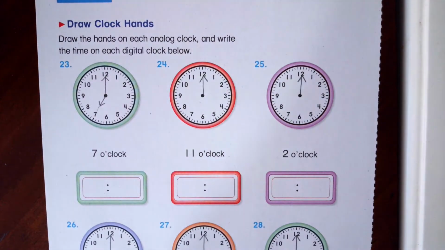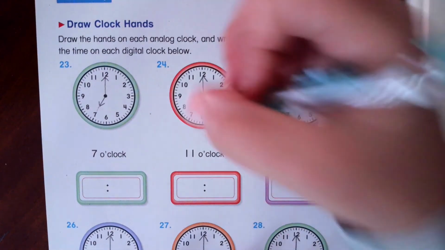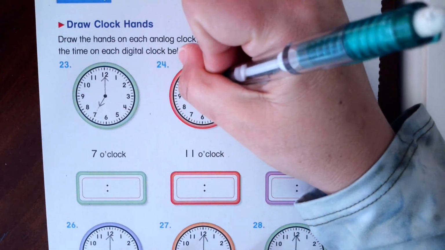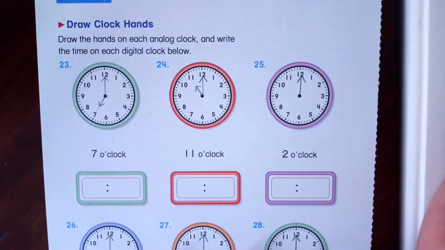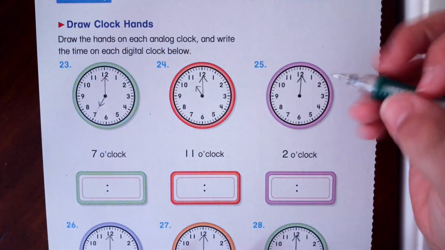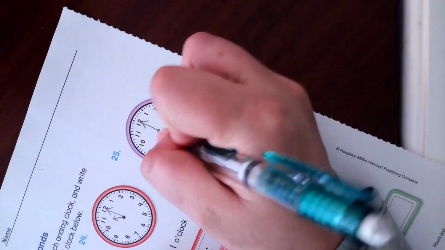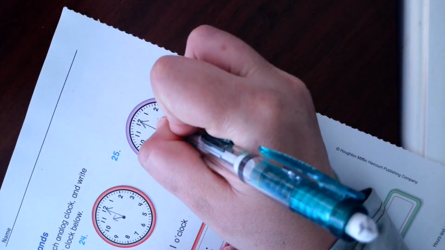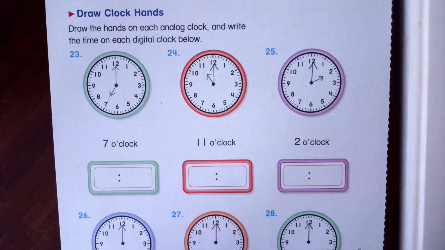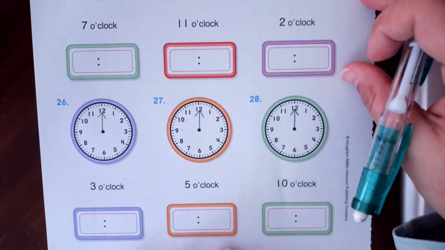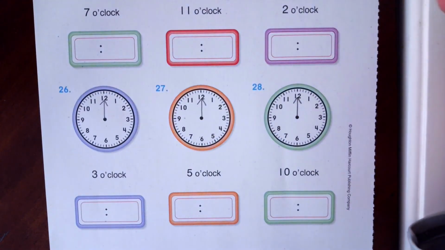Okay, let's keep drawing our hands. We'll do the digital clocks in a minute. So 11 o'clock, draw your short hour hand to 11. 2 o'clock, draw your short hour hand to 2. I would like you to try numbers 26, 27, and number 28, drawing just the hour hand on your own. Please pause the video.